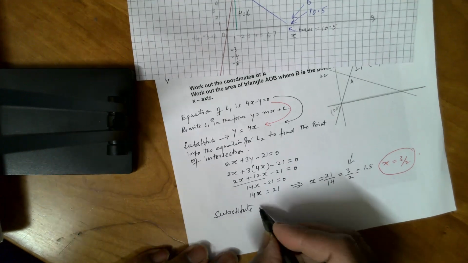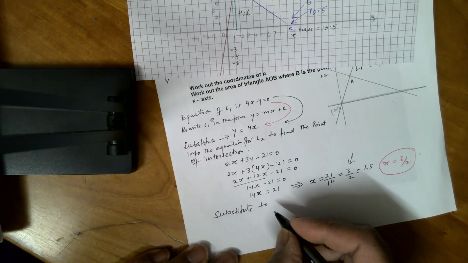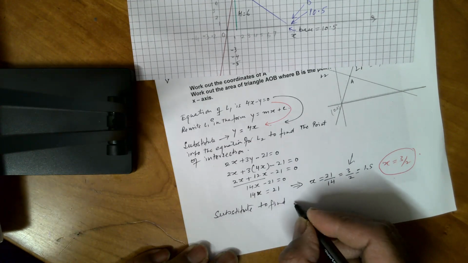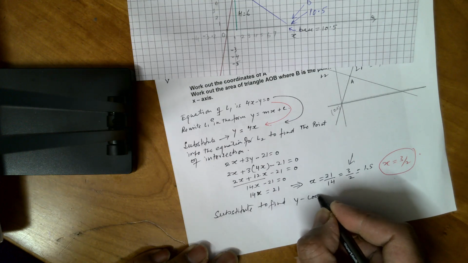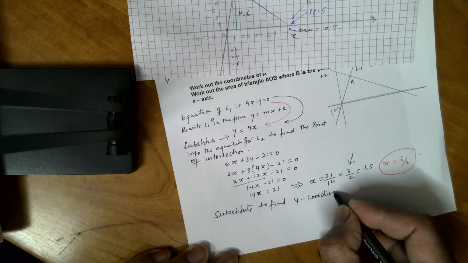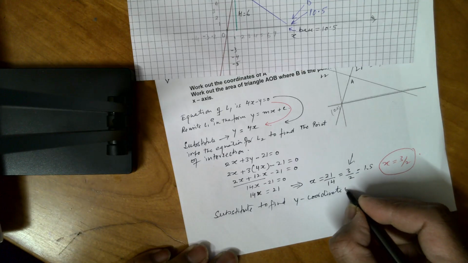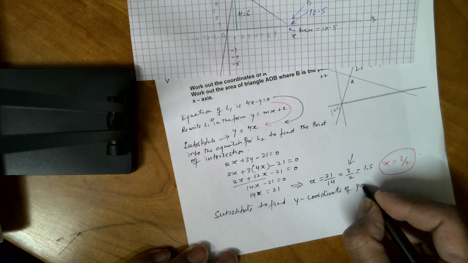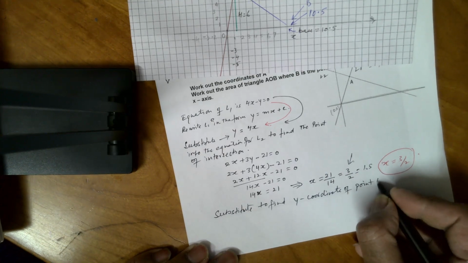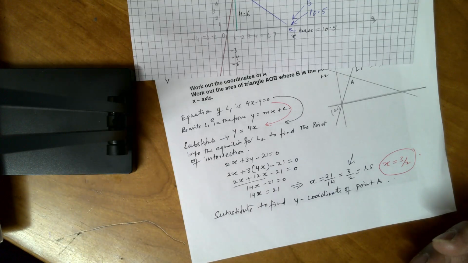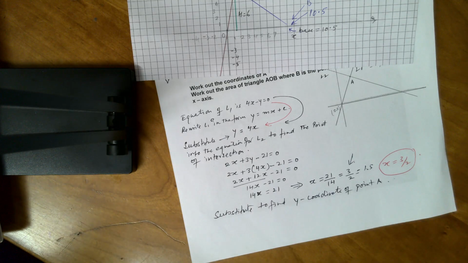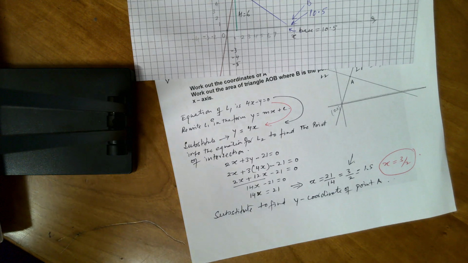Substitute to find the y coordinate of point A. Okay. So how would you do this one?